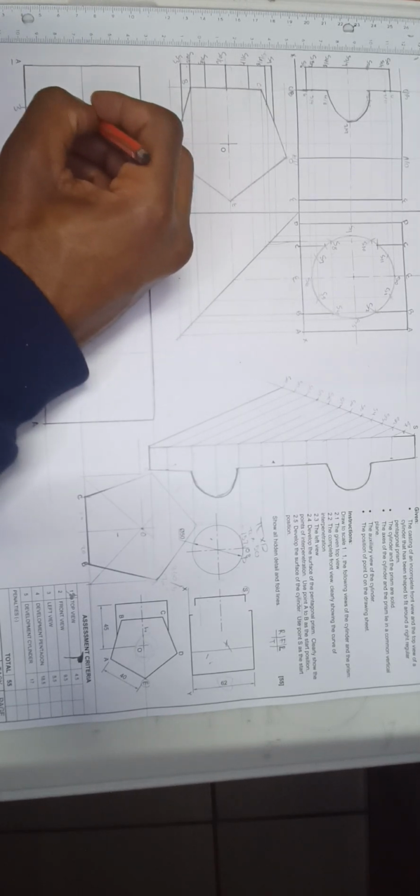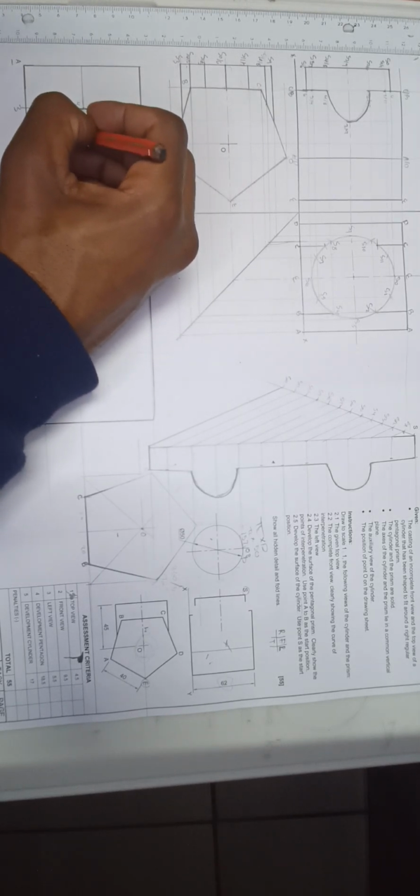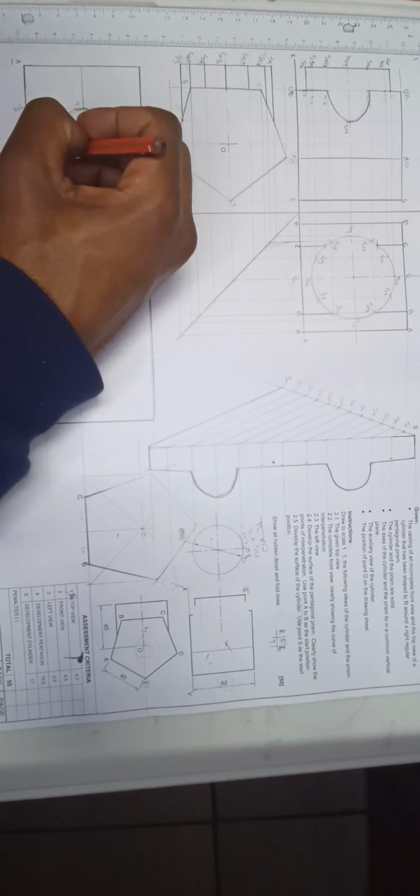You can use your flexi curve, ladies and gentlemen. You don't have to use your freehand like me.